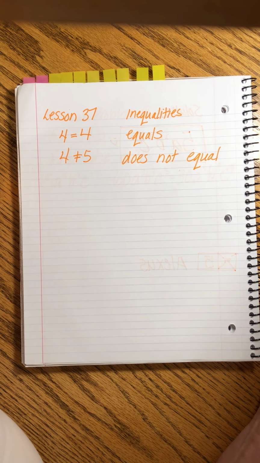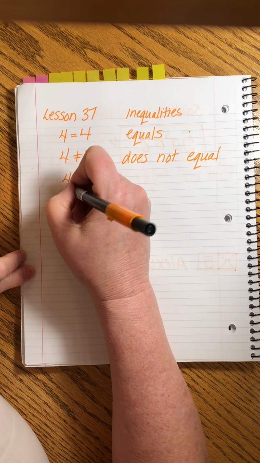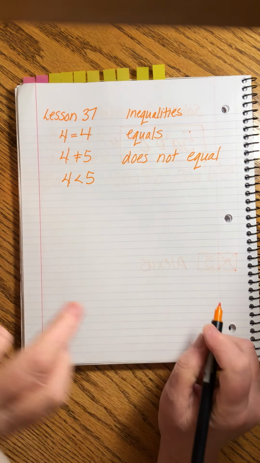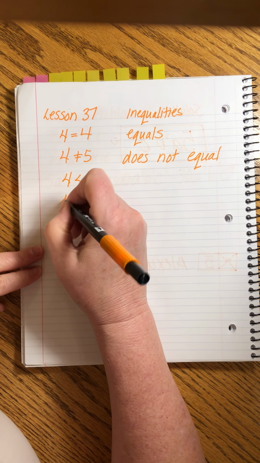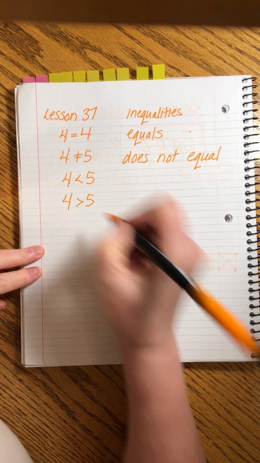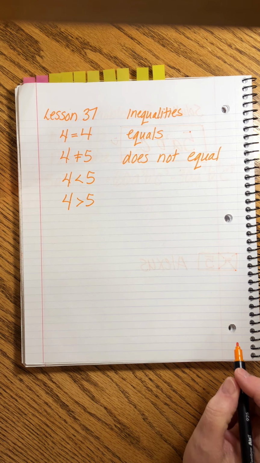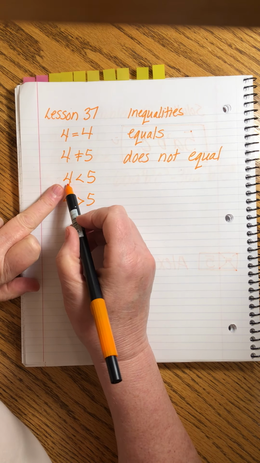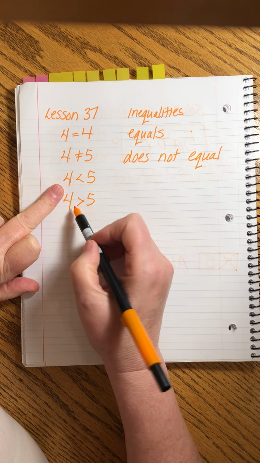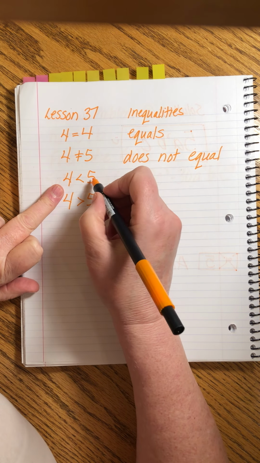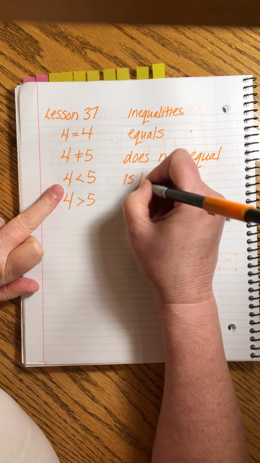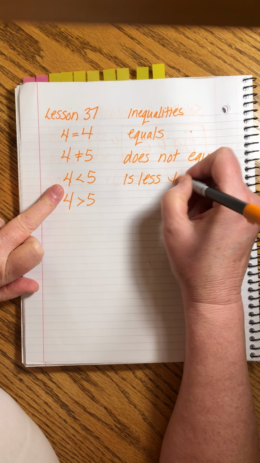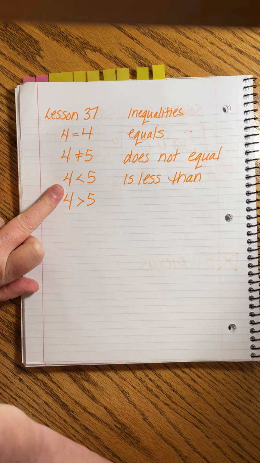What we're going to be talking about is not those two. We're going to be talking about what we call inequalities, which look like this. Or this. Hopefully you learned what those symbols mean back in 2nd grade or whatever. But I'm going to remind you, in this one we say 4 is less than 5.